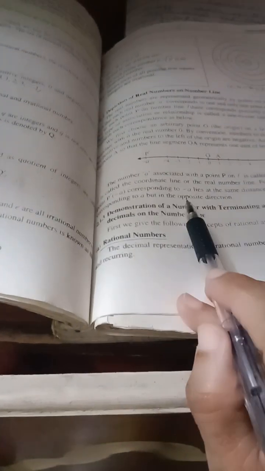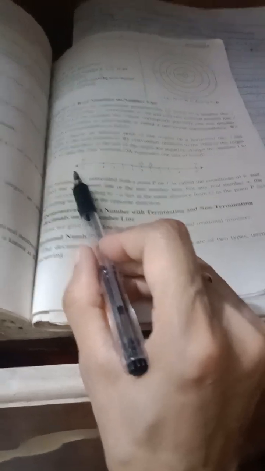On the whole, the number line is the coordinate line or real number line. For any real number A, the corresponding point P, and the point P prime corresponding to minus A, lies at the same distance from O as the point P corresponding to A, but in the opposite direction. We know that if A is positive, the corresponding point is A, and only the sign is changed.